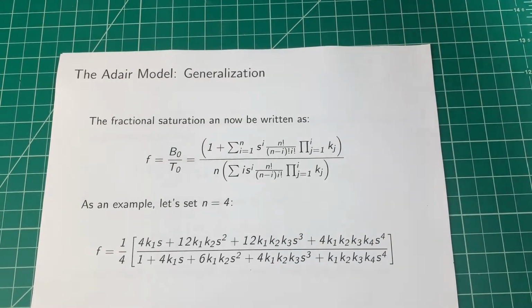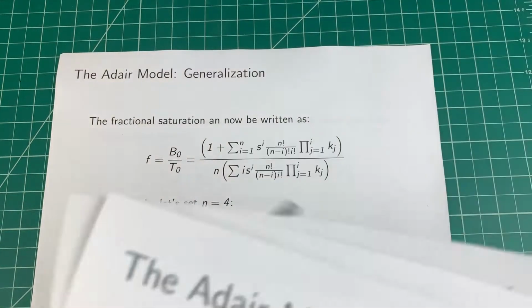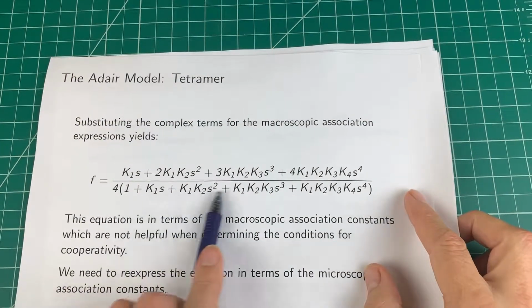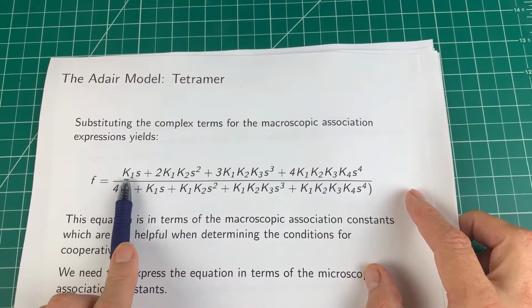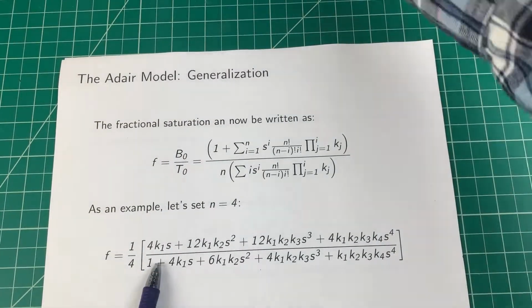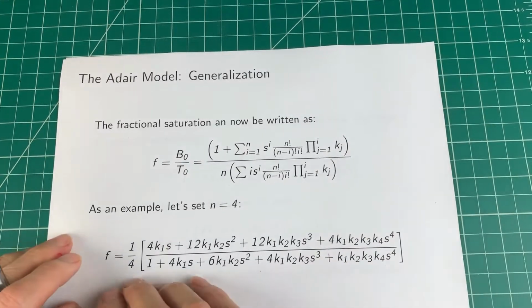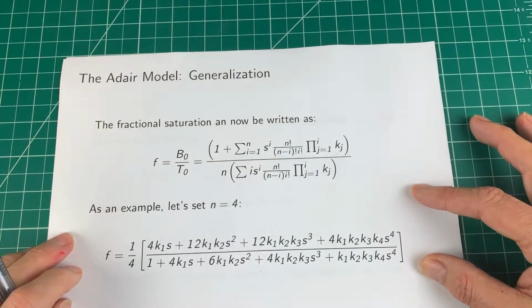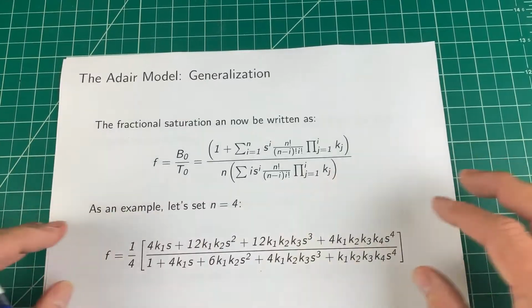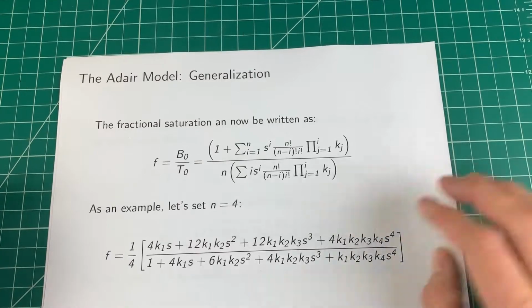So now this is equivalent, let me just find it here. This is equivalent to the tetramer expression we derived before, but this one was in terms of the macroscopic association constants. This one, though, is in terms of the microscopic association constants. Okay? All right, so this is the result we want. Now we're going to have to figure out when would this show sigmoid behavior and when would it show hyperbolic behavior.